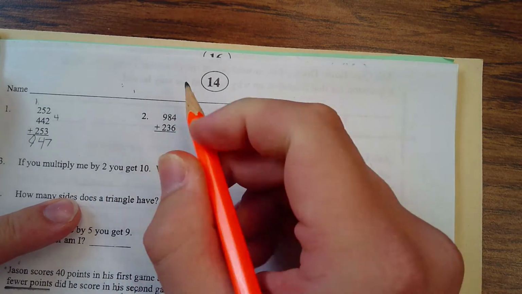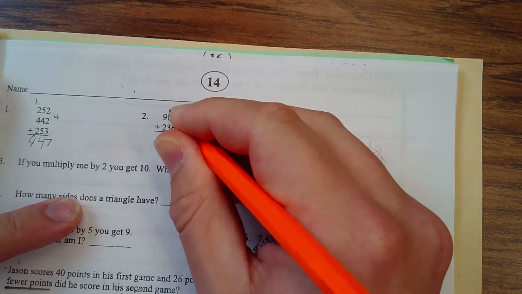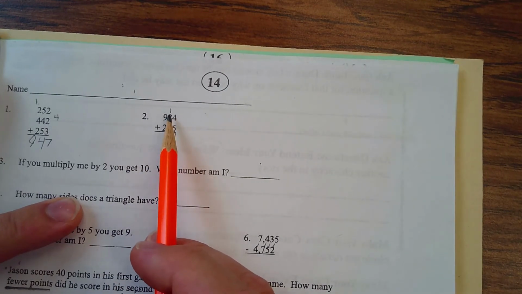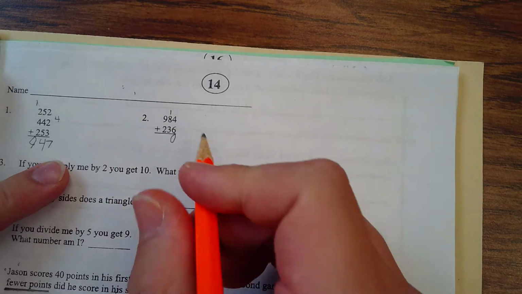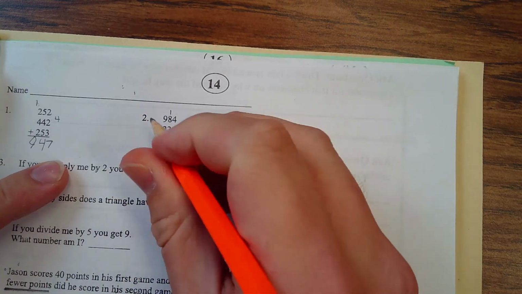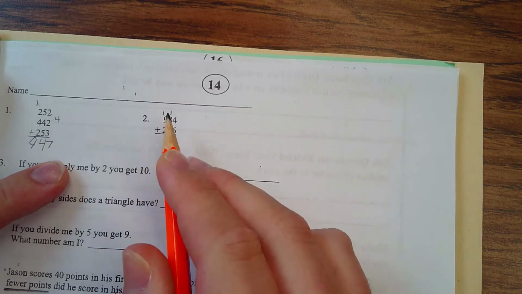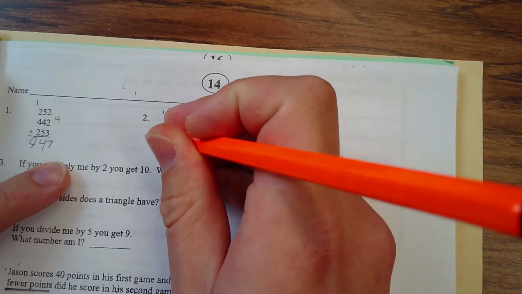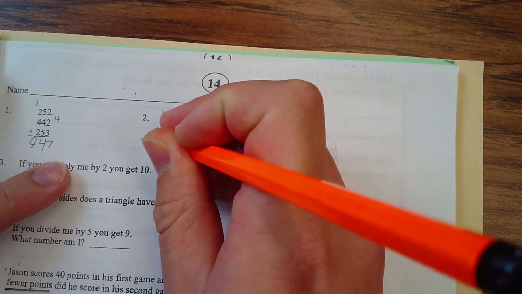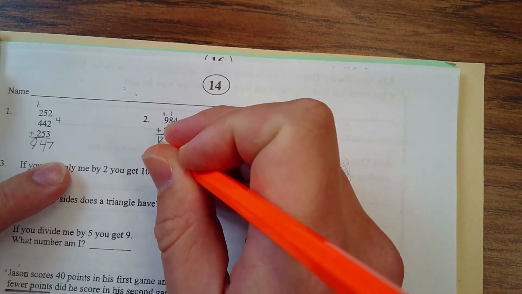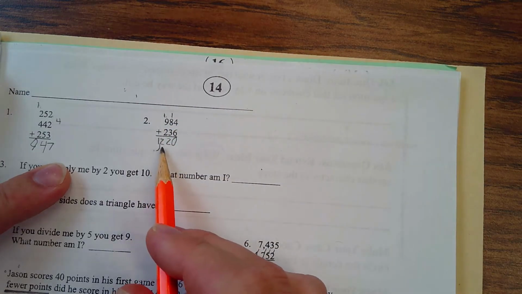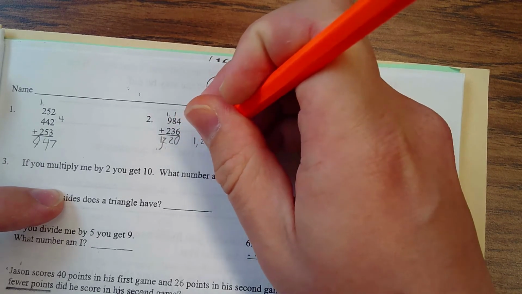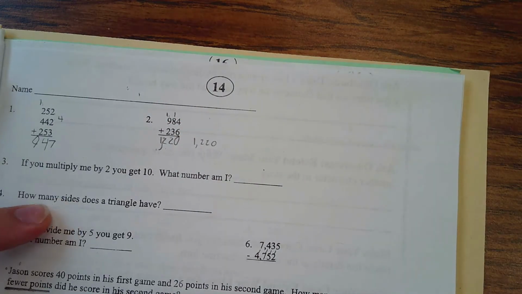4 plus 6 is 10. Carry the 1. 8 plus 1 is 9. And 9 plus 3, 9, 10, 11, 12. It's 12. 9 plus 1 is 10. And 10 plus 2 is 12. Remember the comma there. 1,220. So I'll write it one more time over here, a little bit nicer. 1,220.